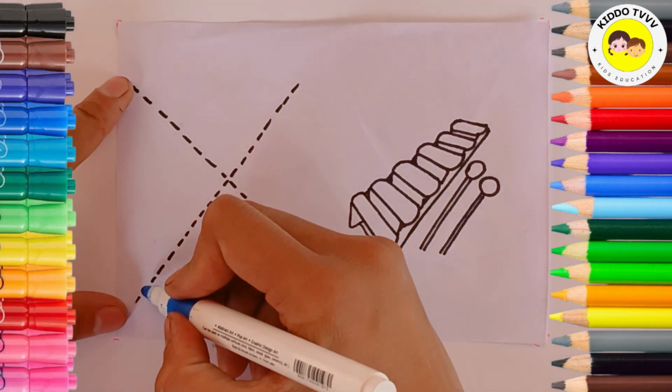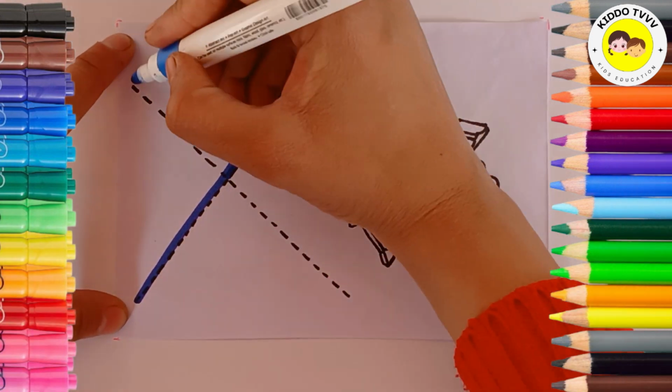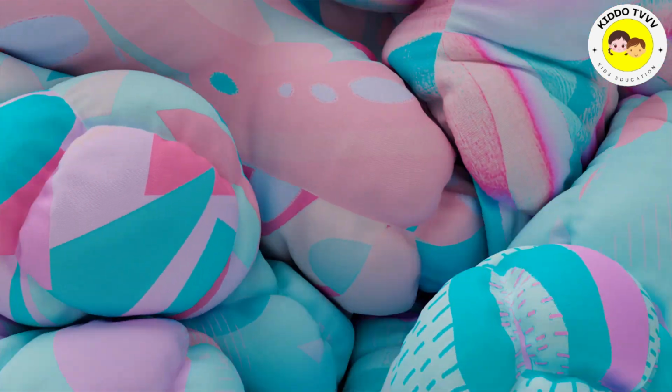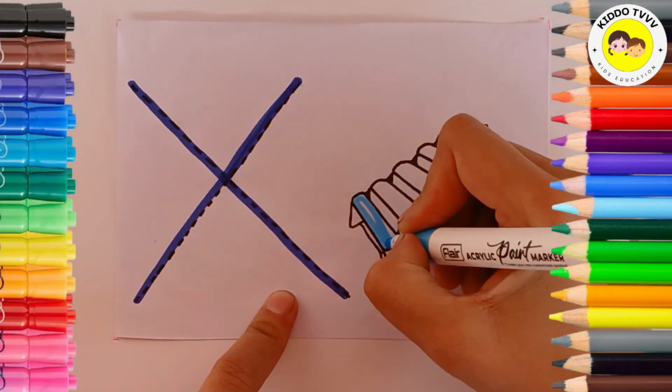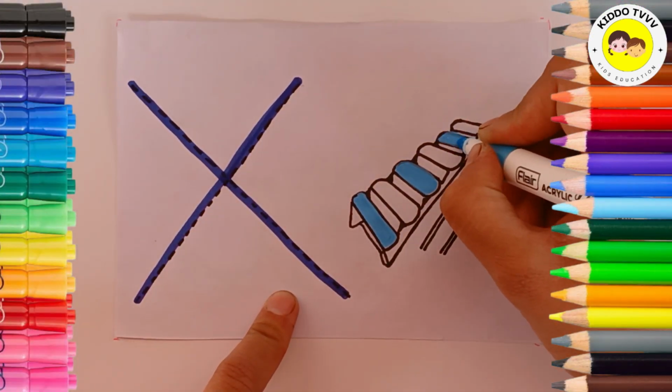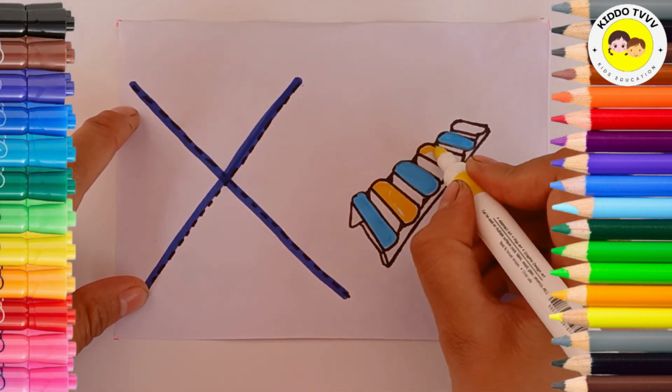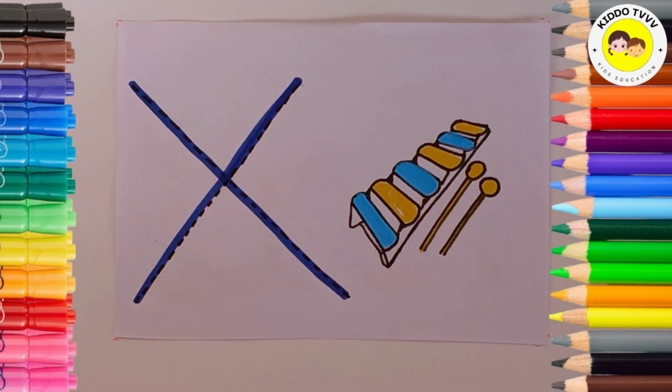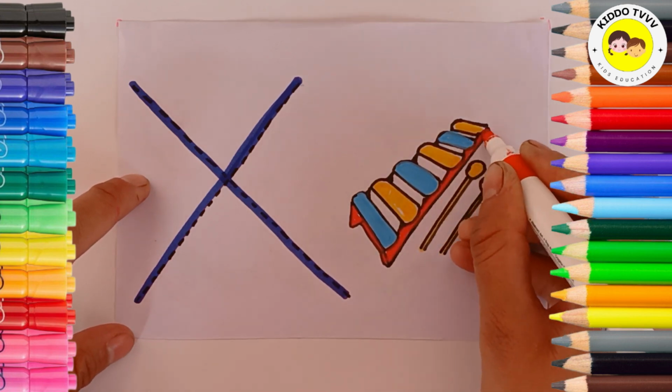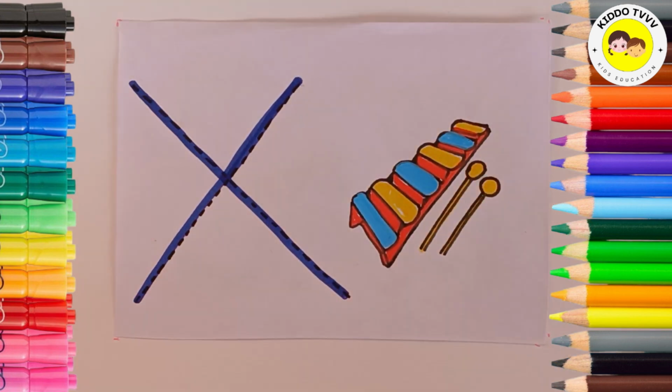Drawing the letter X. X is for xylophone. Now let's draw, color, and sing. X is for xylophone with notes so bright. A musical sound that brings delight. Tap the bars with sticks in hand. Make a melody that's grand.